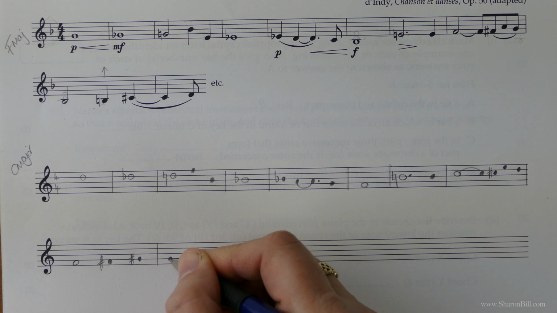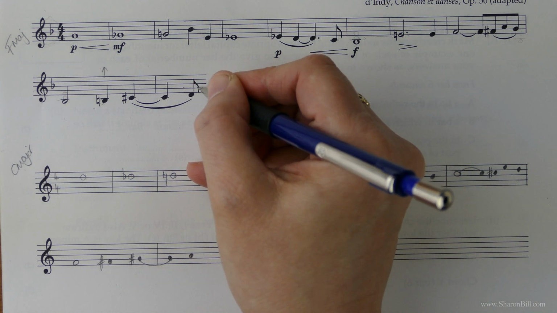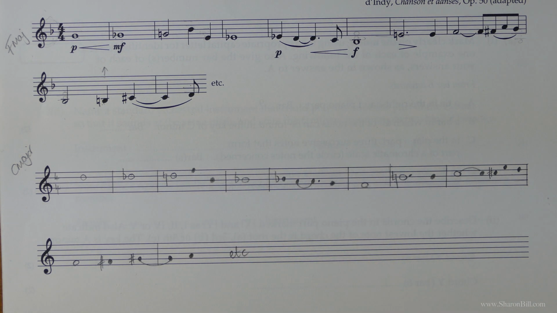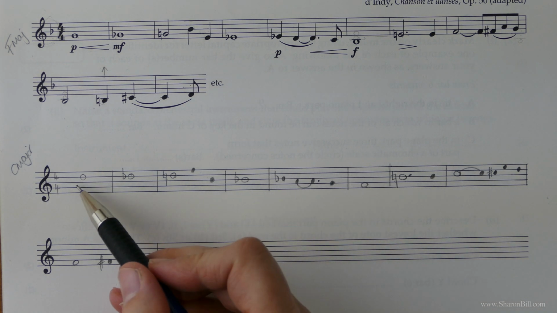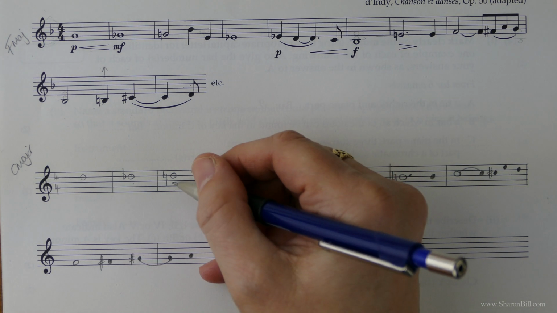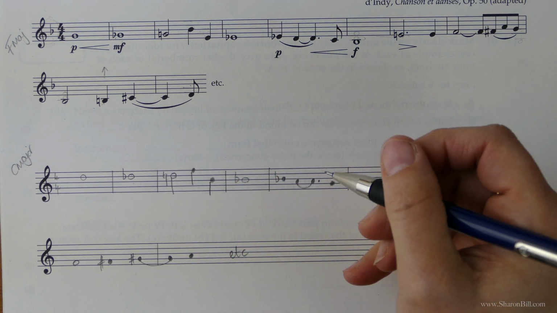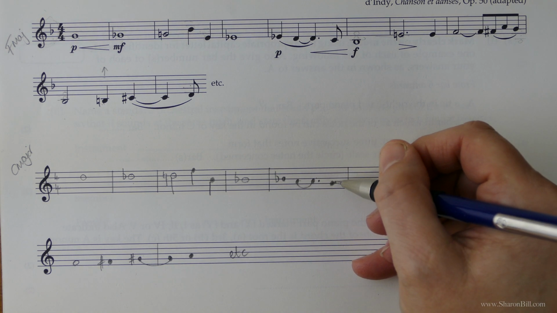We'll tie that, and then up a step takes us to A. 1, 2, 3, 4, 5 takes us to A. That's job done. So now all we've got to do is add the stems. No stems here. So these are above the middle line, so they can have the stems coming down. No stems here. Now then, these stems are going to go up.